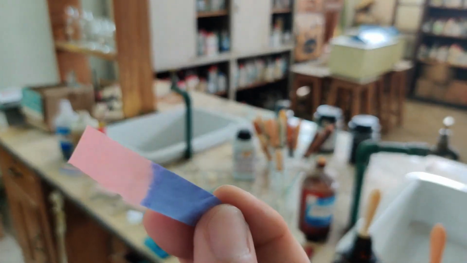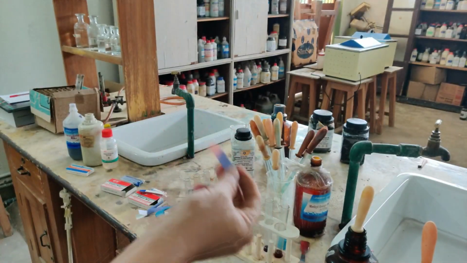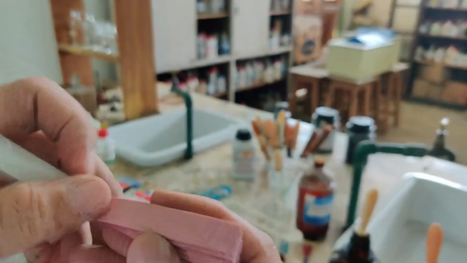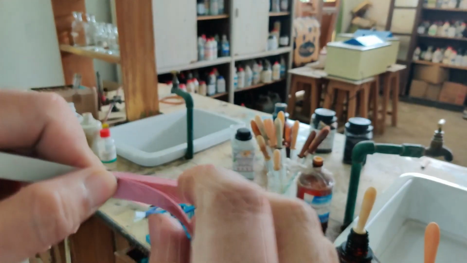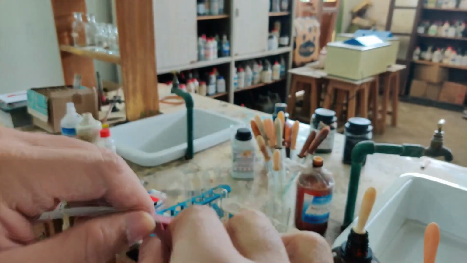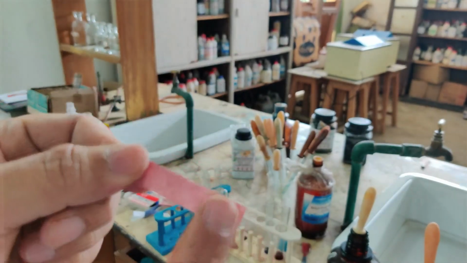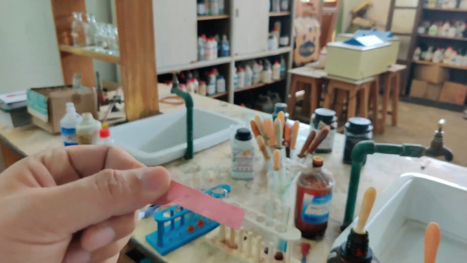Okay, now let's go to the next paper. So I am going to take now the red paper. You can see red litmus, this is red litmus paper. So if I am taking the red litmus paper here, nothing will happen if I am adding an acid here, because red litmus will turn to blue when it is a basic solution.